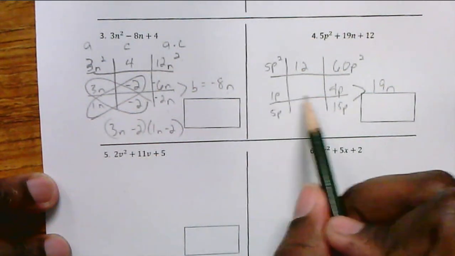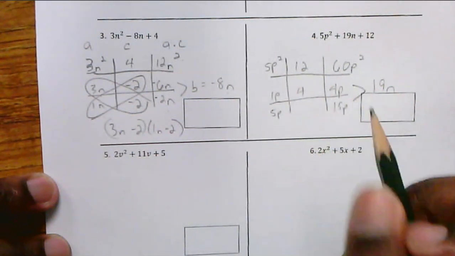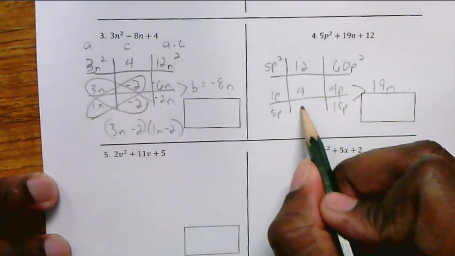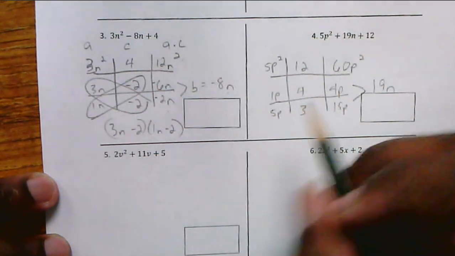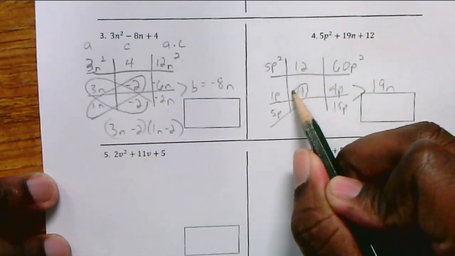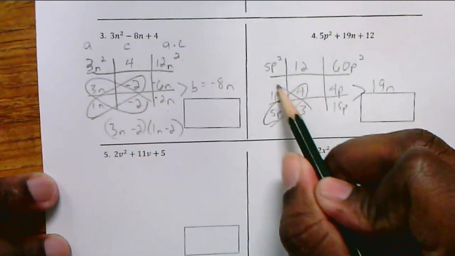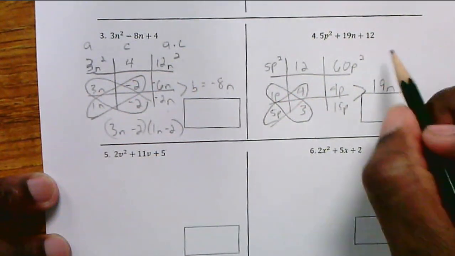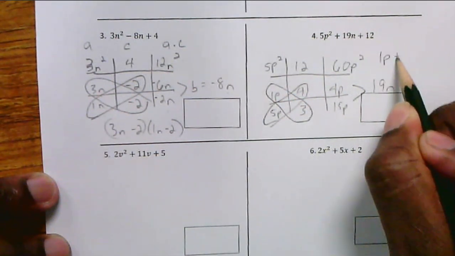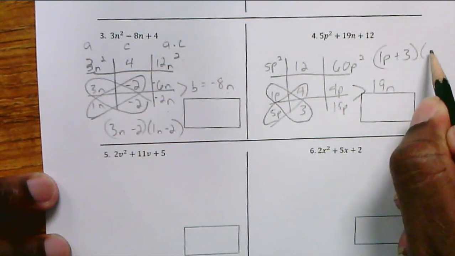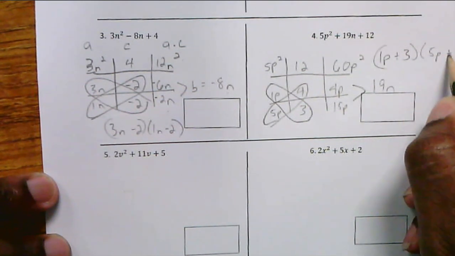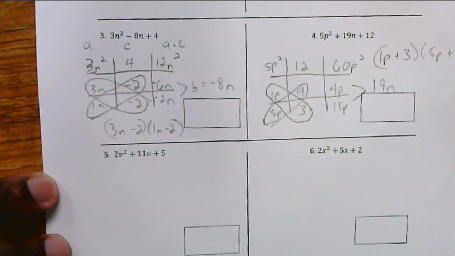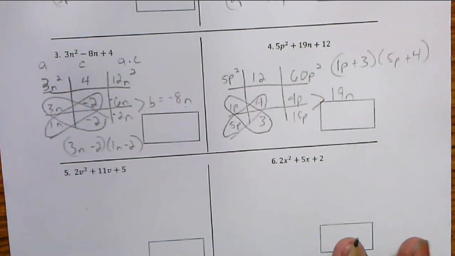So 1p times 4 gives you 4p. 5p times 3 gives you 15p. So your factors are 5p plus 4 and 1p plus 3. And that's how you factor it. Again, that's 5p plus 4 there on the end.